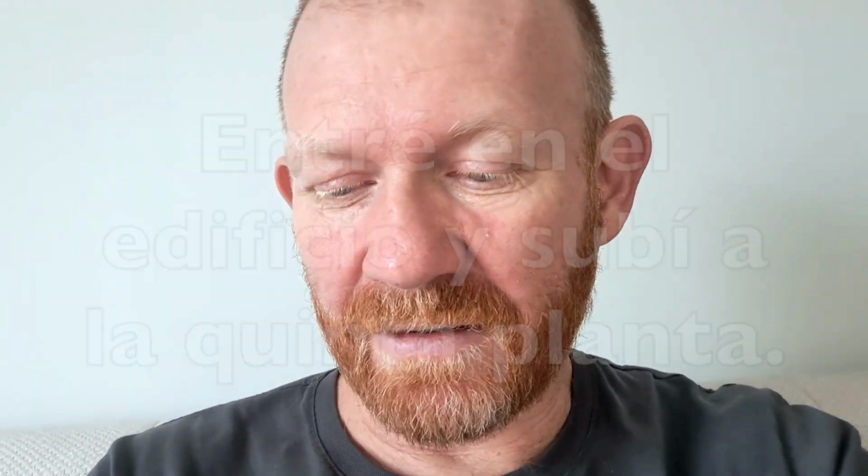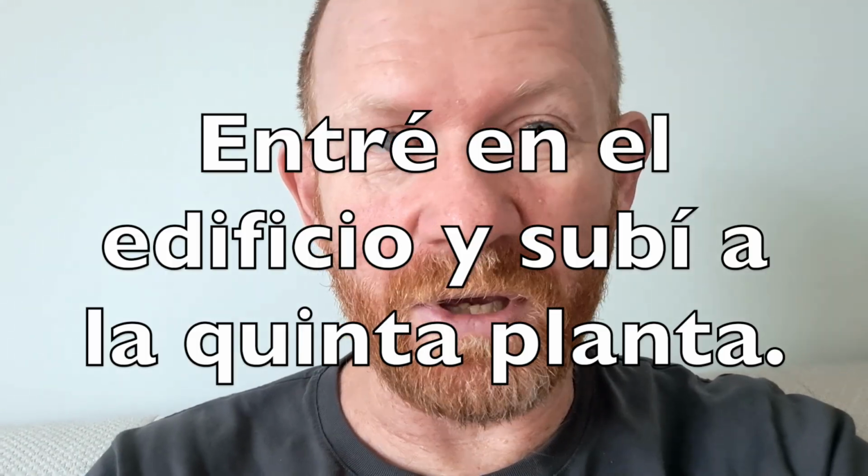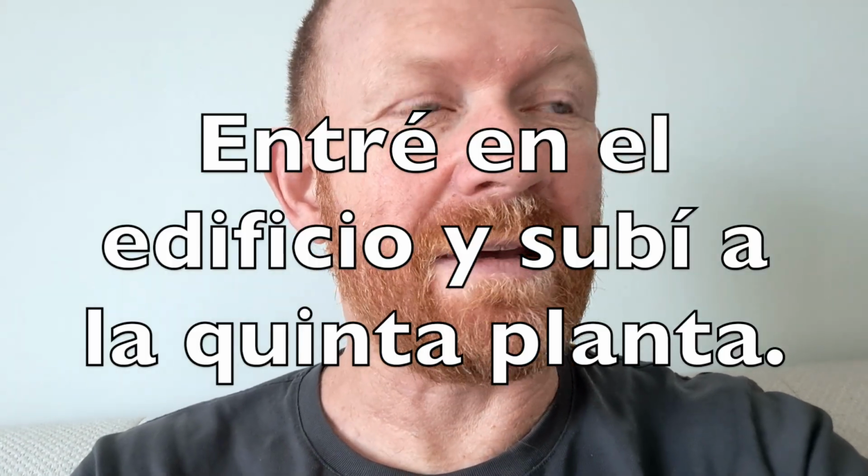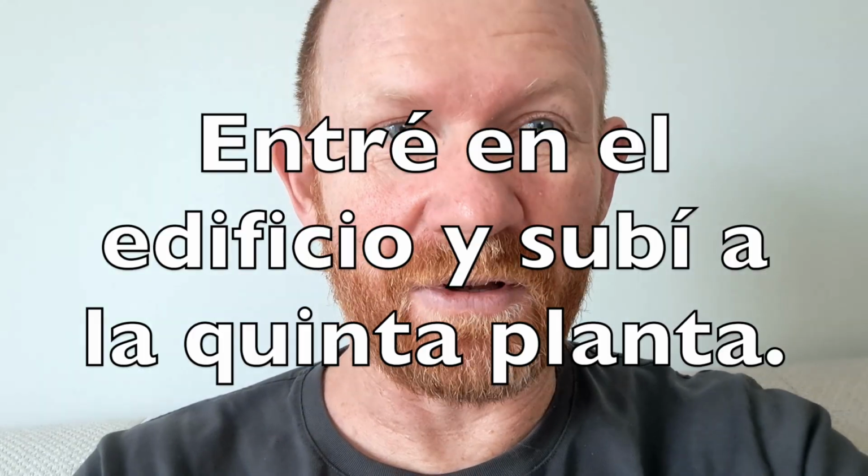We call these phrasal verbs, and you probably don't even know you're using them. They're difficult for Spanish people to learn because in Spanish you use these verbs like subir and bajar for a lot of different things. So, entré en el edificio y subí a la quinta planta. I went into the building and I went up to the 5th floor.